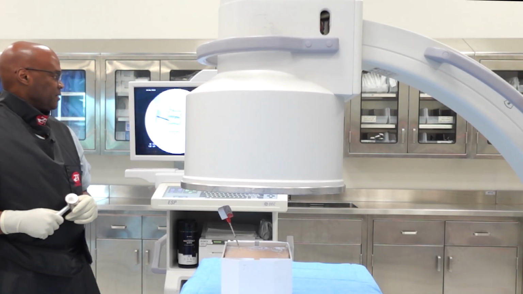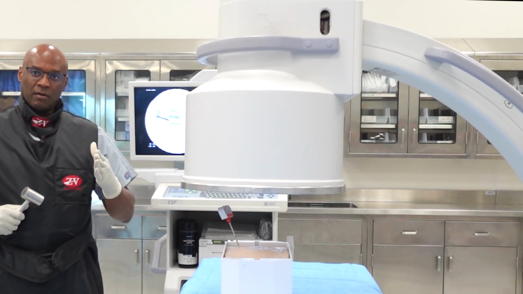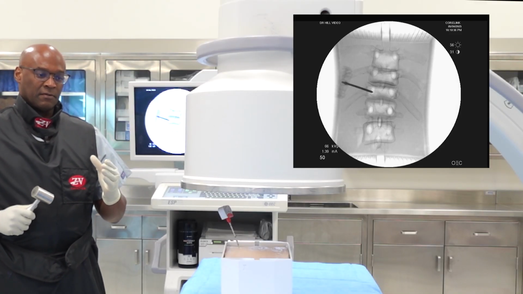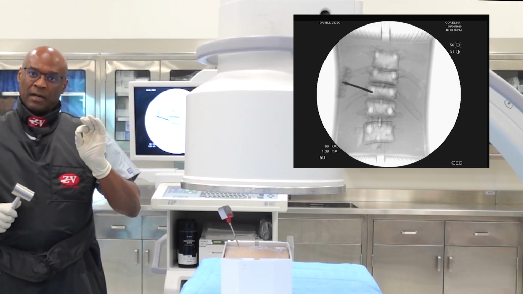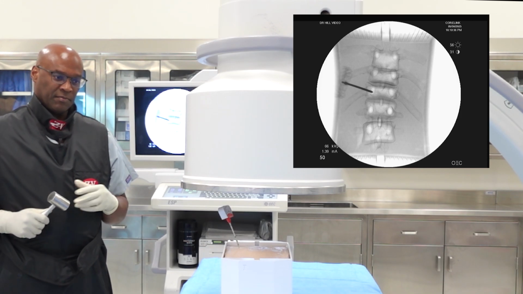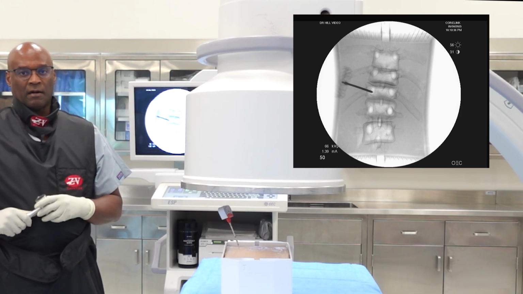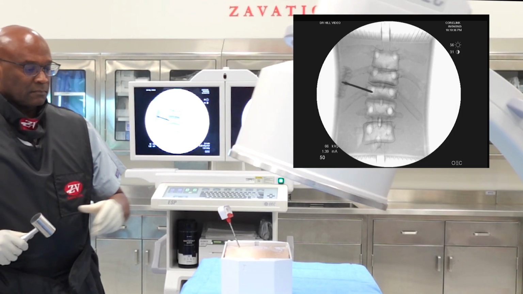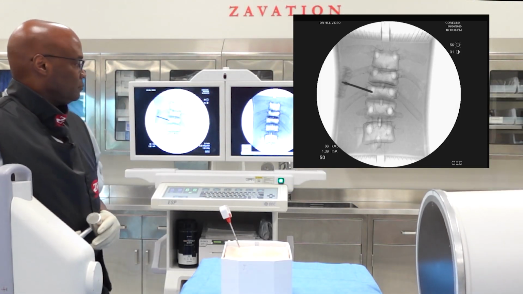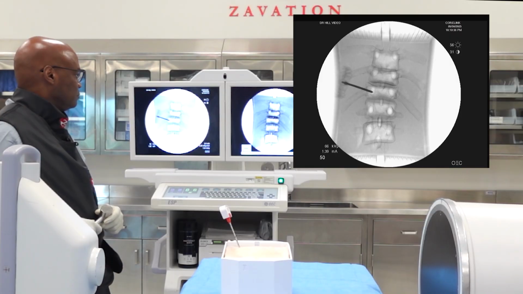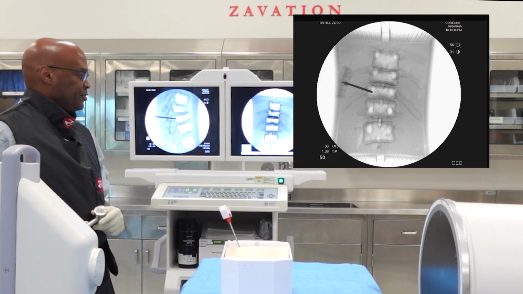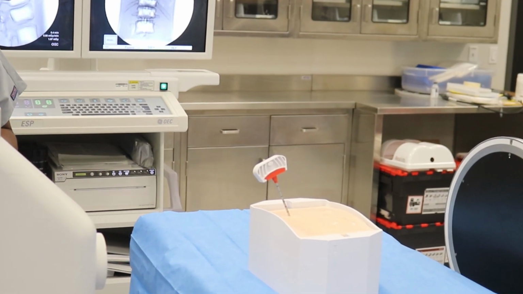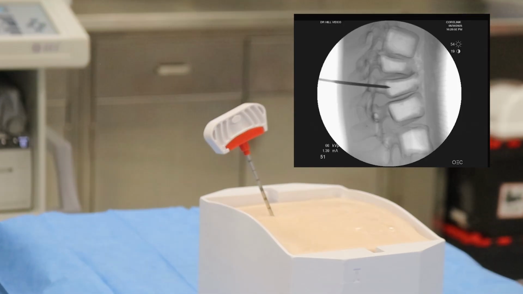On this view, you can see the needle is approaching the medial aspect of the pedicle, which is keeping us in the safe zone. At this point, we should be at a position to be entering into the vertebral body, and we can evaluate that on the lateral fluoroscopy. And as you can see, we've entered into the vertebral body. We're not too far medially to breach the intercanal space.